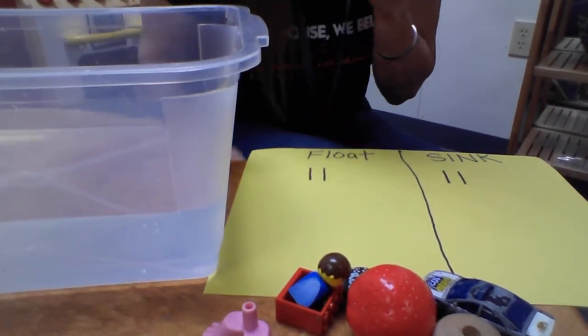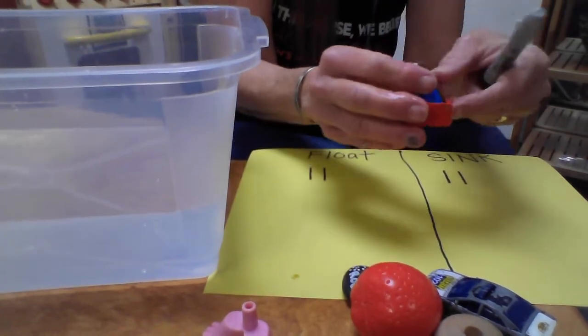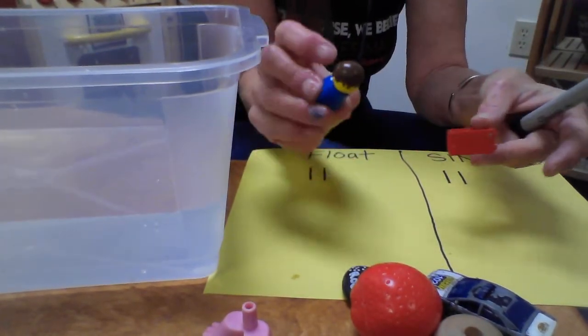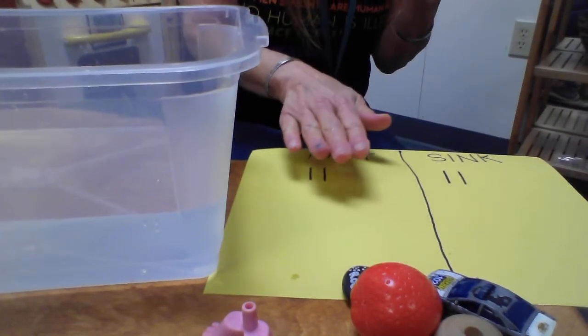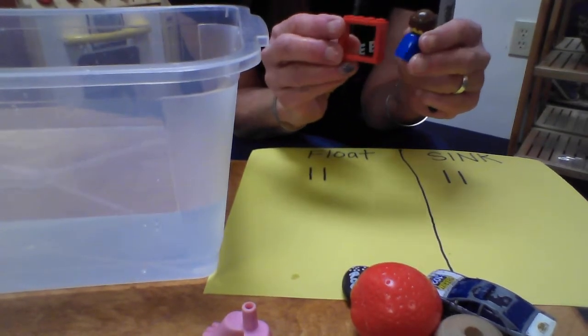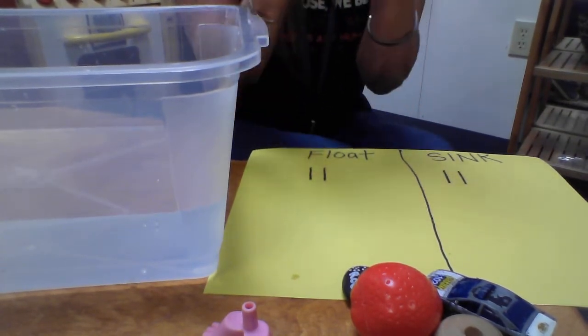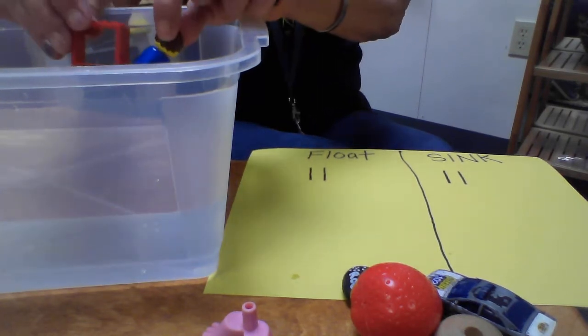What do you think will happen if we use Legos? We have a window and a person. Will they sink or float? Make your prediction, and then we'll put it in. Here we go. 1, 2, 3.